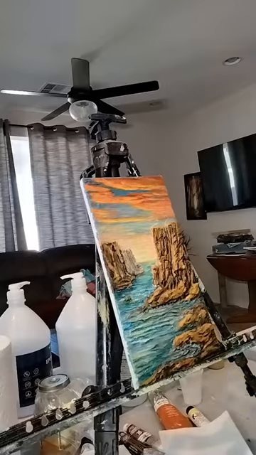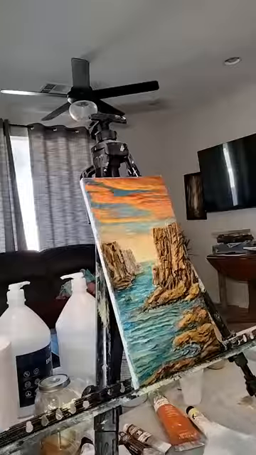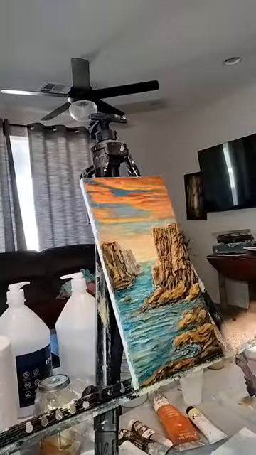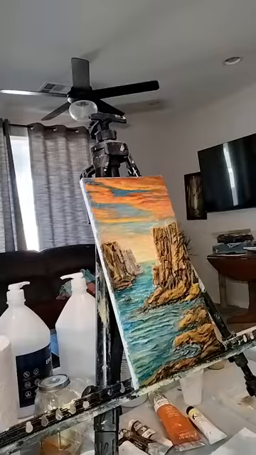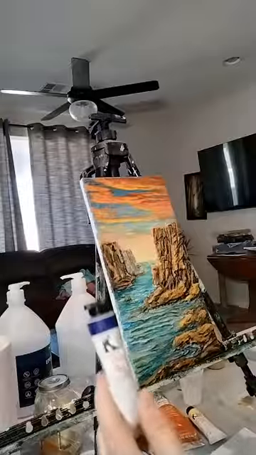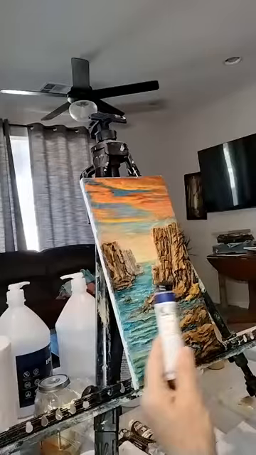So today what I need is some oranges and yellows and blues. So we'll start with my blue, because I got to break up this thing too. Need to make that a little bit more interesting. So I'm adding some of my phthalo blue.